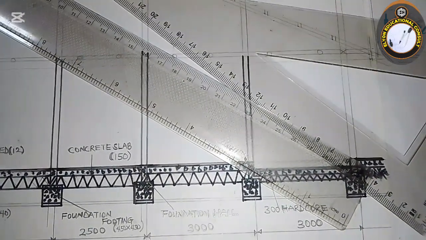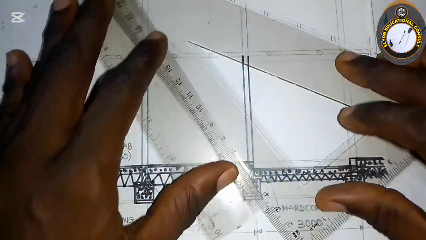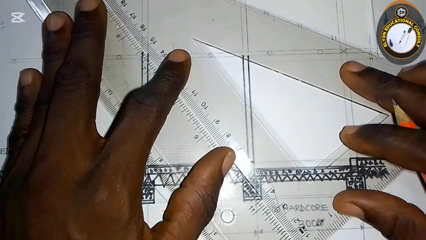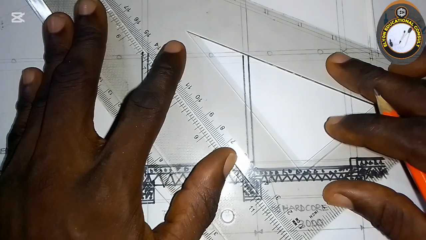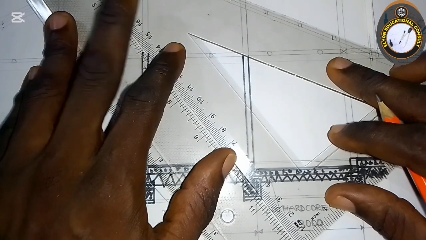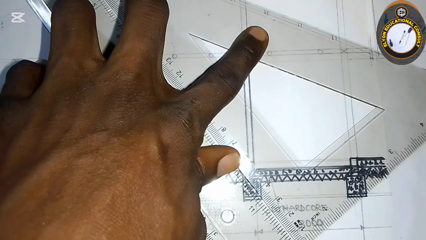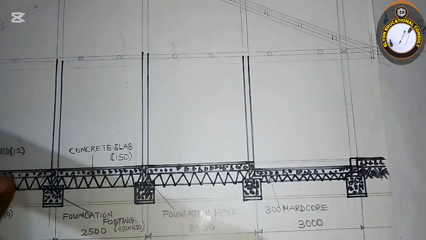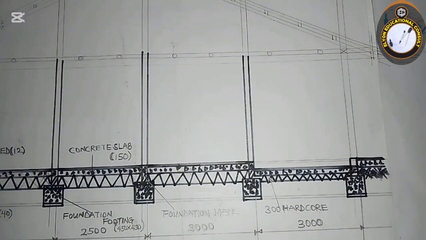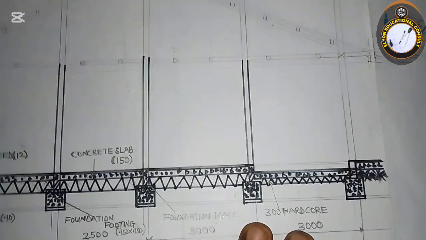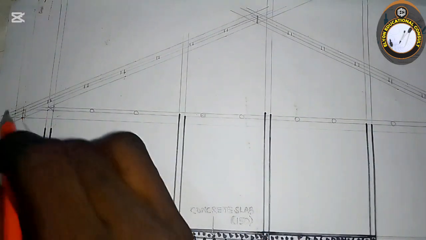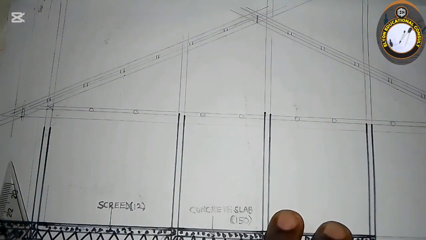Okay, so we have this for the roofing material at both sides.